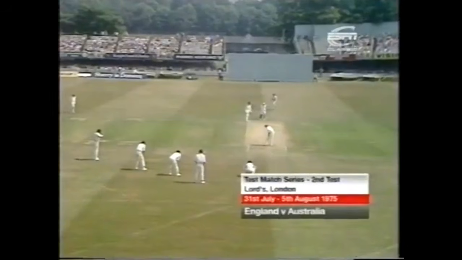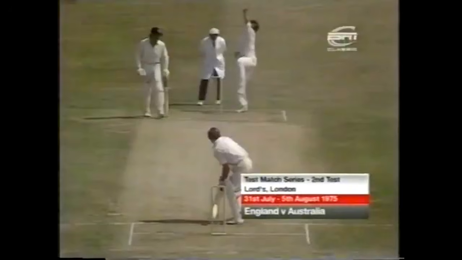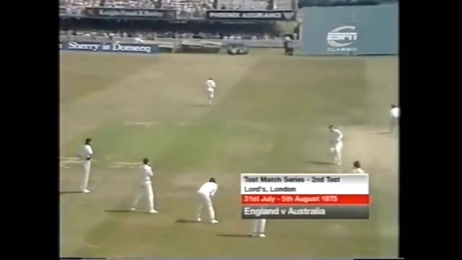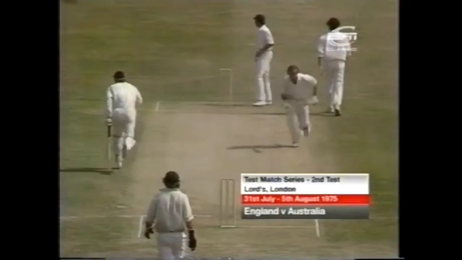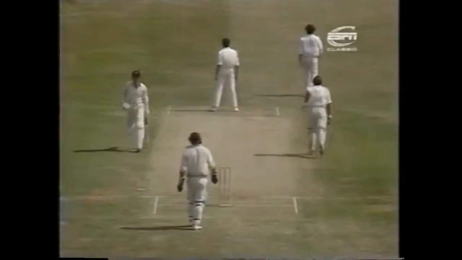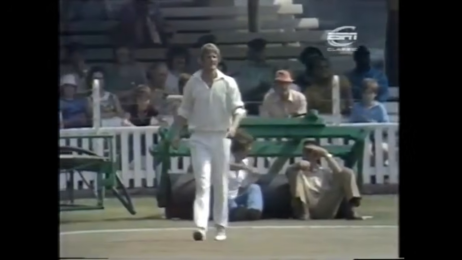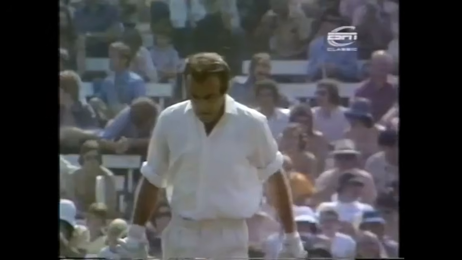We join play with the first ball of the day, and it's Dennis Lillee bowling to John Edrich. And confidently struck by Edrich. A little bit of a loosener there from Lillee, half volley, but very nicely put away. And if that's the pattern of the morning's play, it'll be a good day for England. So Edrich quickly into his stride there with 3 runs.